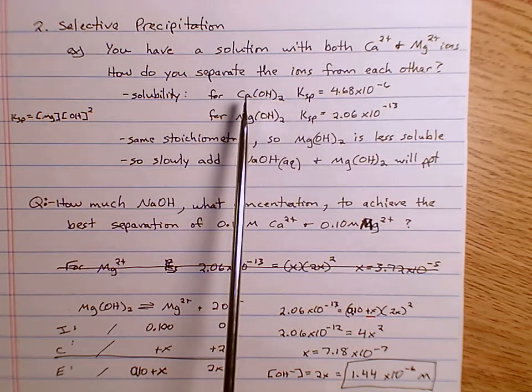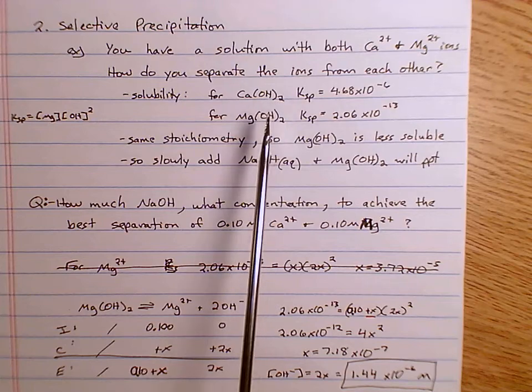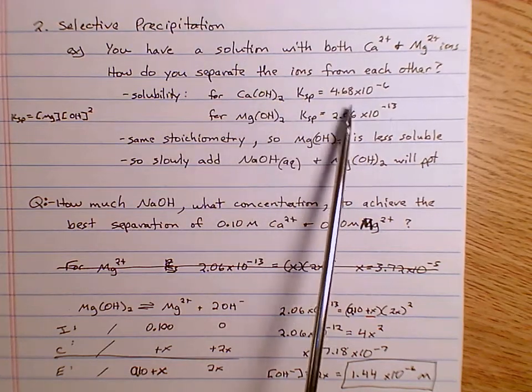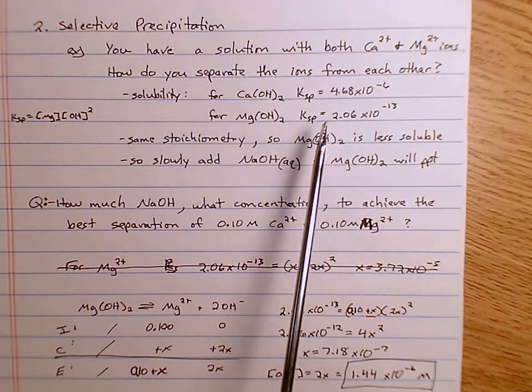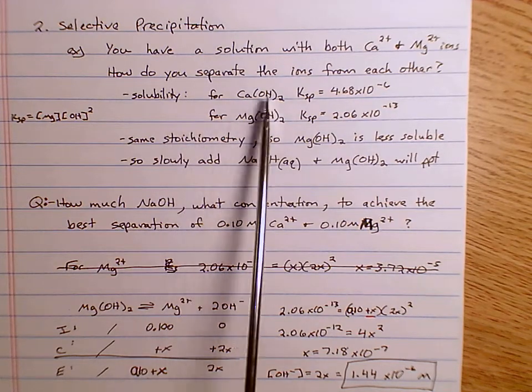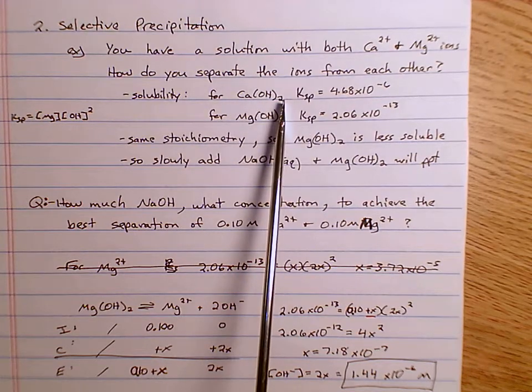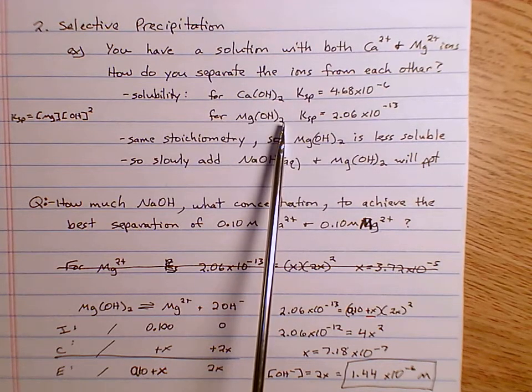Since they're both calcium and magnesium hydroxides, both 3 ions, then our KSPs are going to tell us that magnesium hydroxide is much more insoluble than calcium hydroxide. You can get more calcium hydroxide dissolved in water than magnesium hydroxide.